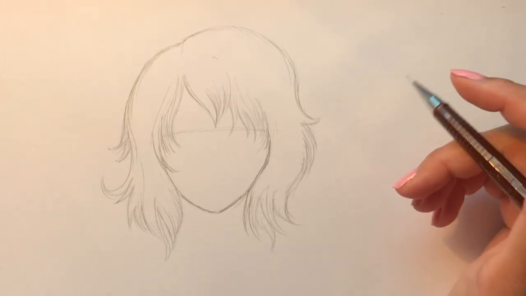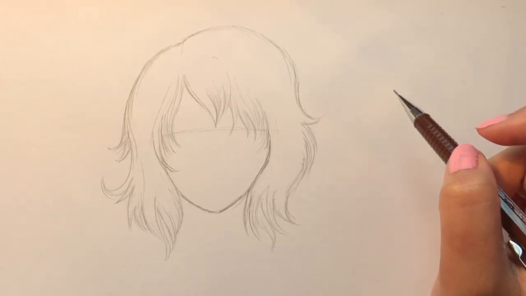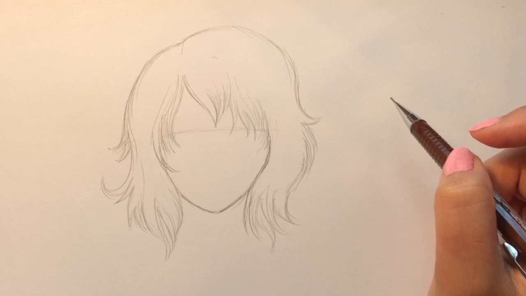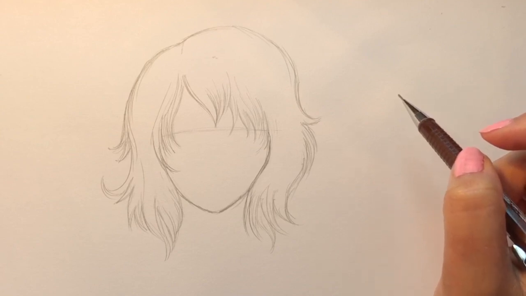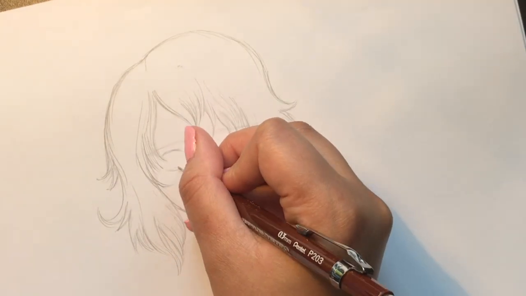But you guys let me know how you draw your hair and what sorts of things you like to see with your character's hair, and I'm going to go ahead and define this little character a little bit more.